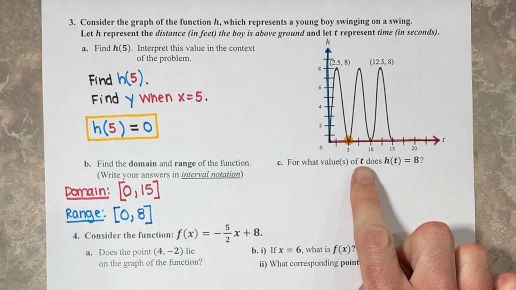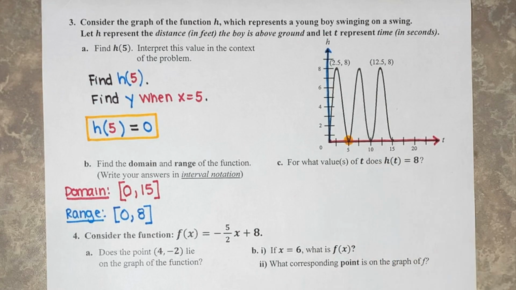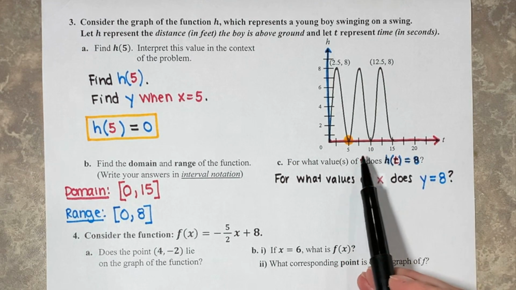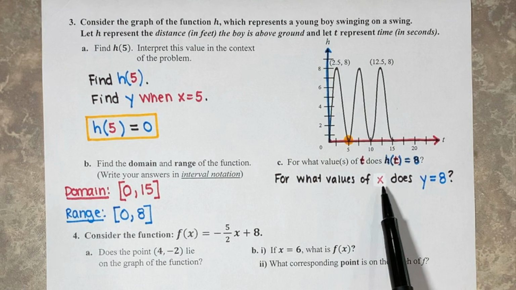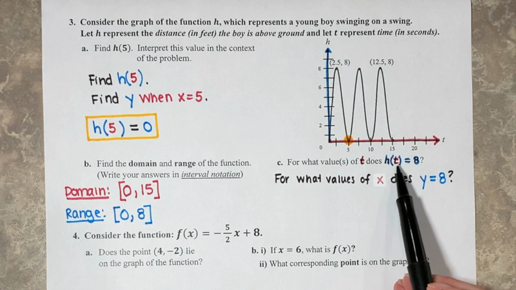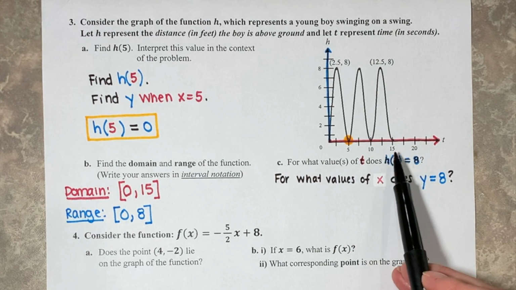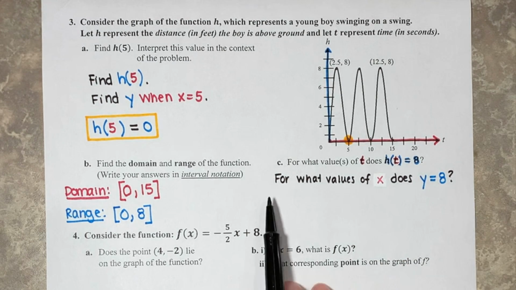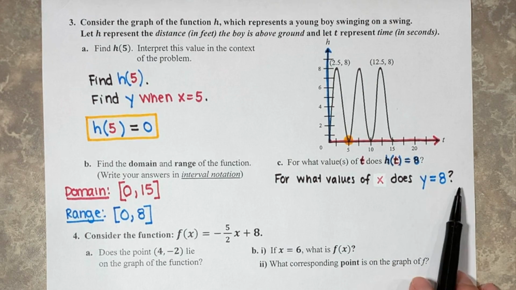Next, we're asked, for what values of t does h of t equal 8? For this problem, t is our x-axis and h is our y-axis. So how could we restate this question? Remember, our x-axis is t for time, so I just replace the t with an x. And then this notation means y, so I replaced this with y. So we're asking, for what values of x does y equal 8?